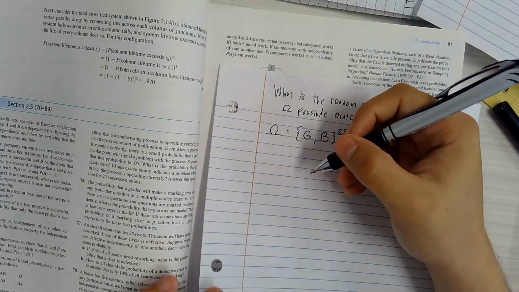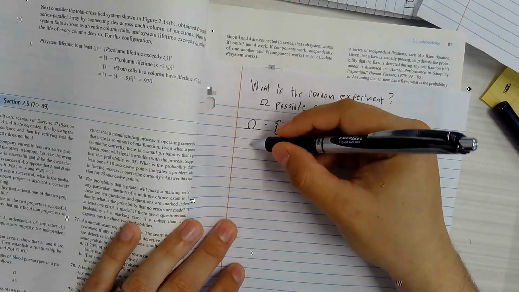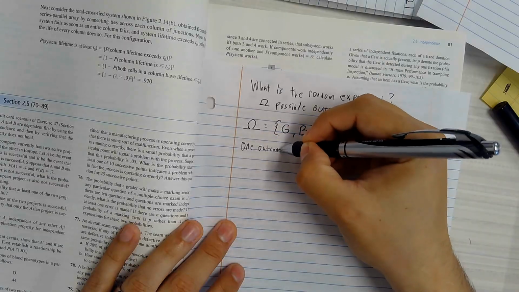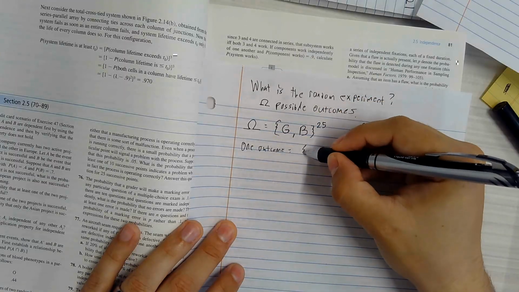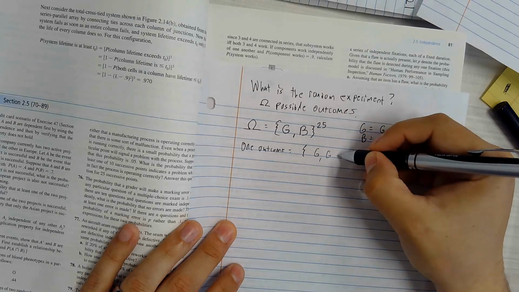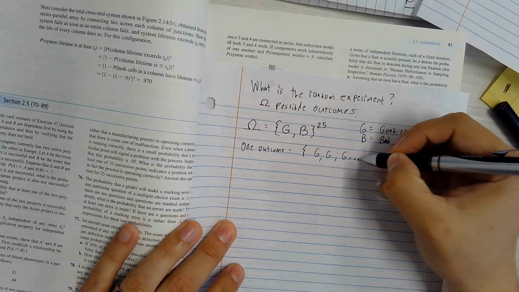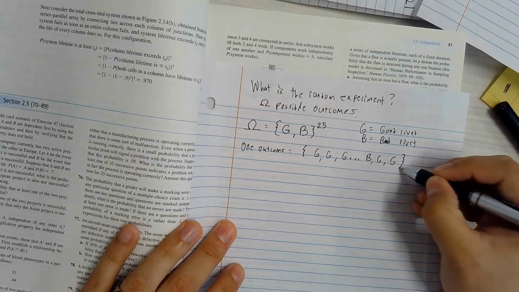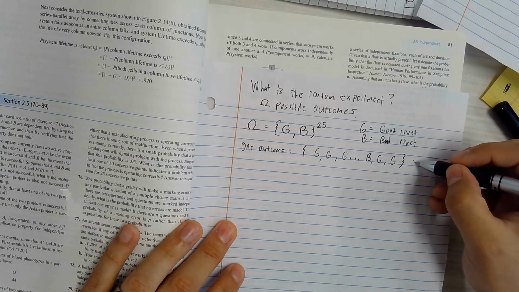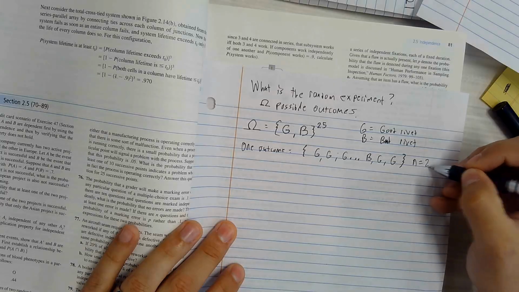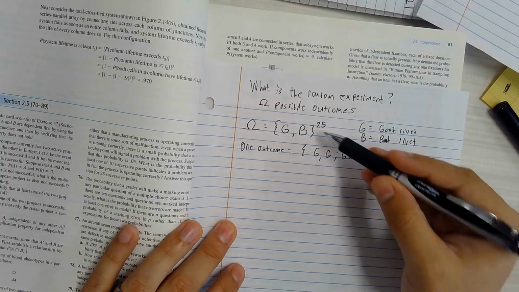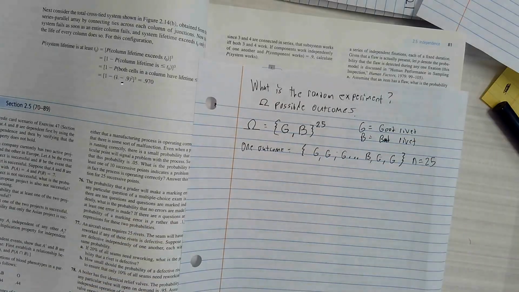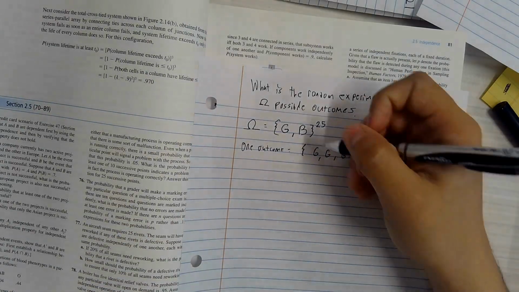And then we have one outcome that equals something like G, B, G, and so on, and this is a size of 25. So this represents all possible combinations of something like that.